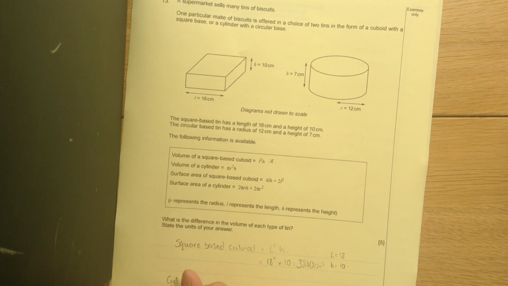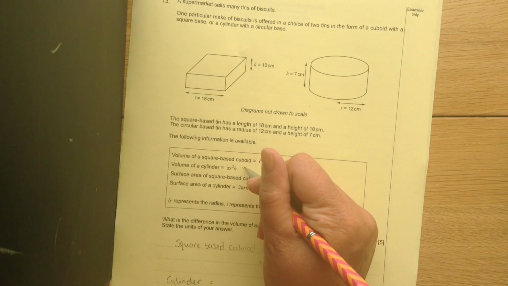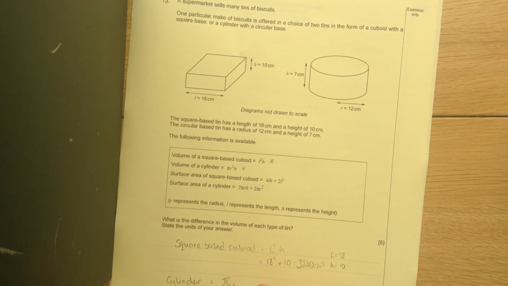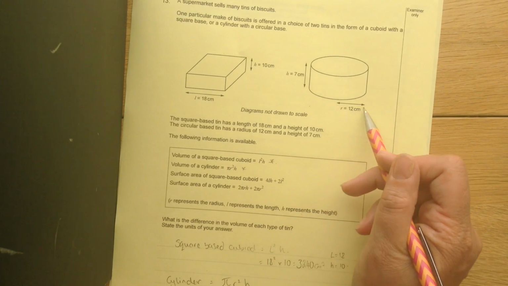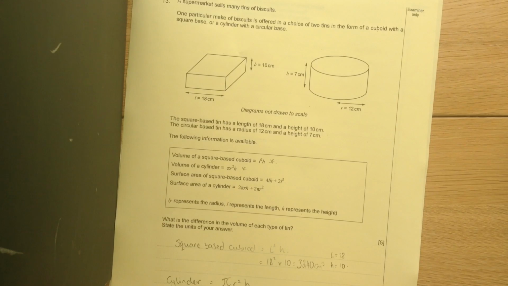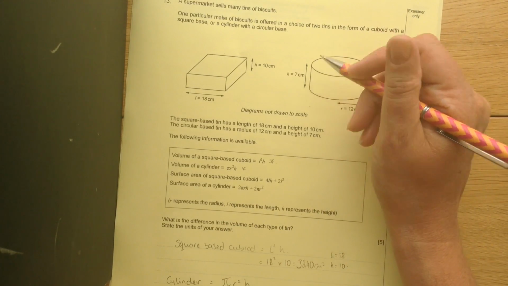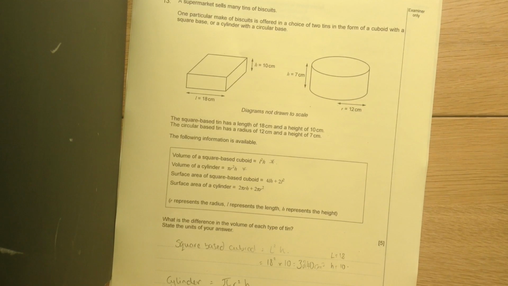Okay, now they want us to look at our cylinder. So let's look at the cylinder now. The formula for the volume of that one is pi r squared h. So r represents the radius, that's 12. And h again represents the height, which in this one is 7.